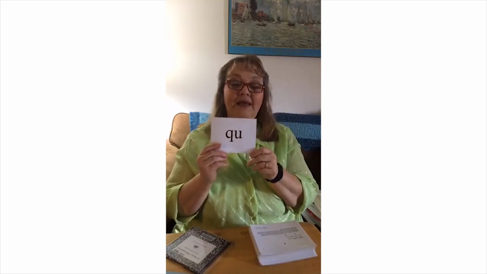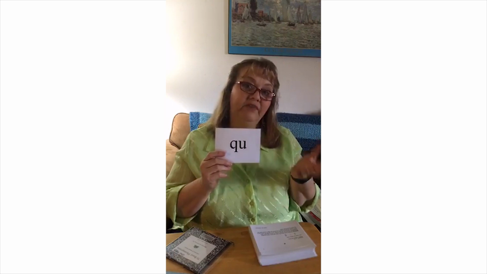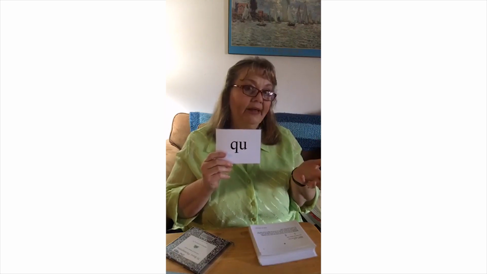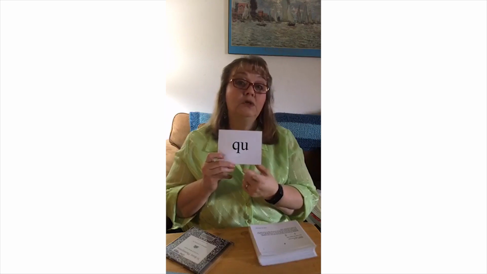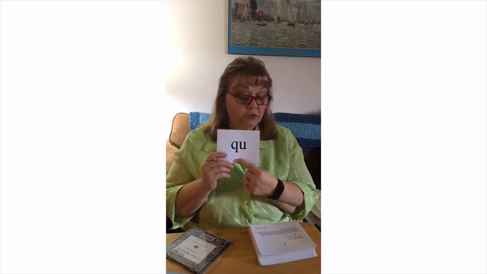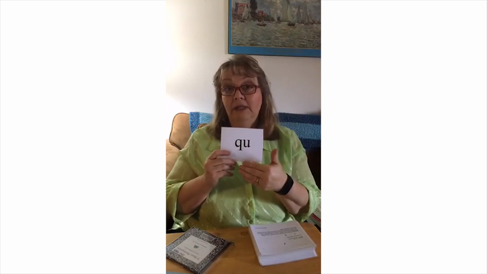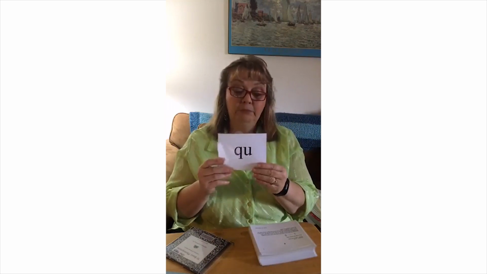Okay, this one is a voiceless sound. I believe it's very hard to hear this one because it's a quiet sound. You'll notice also it's the first phonogram that has 2 letters. So we call that a multi-letter phonogram. So although it's taught with the alphabet, it is really a multi-letter phonogram. It's the first one that comes up.